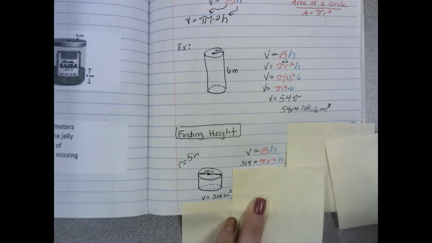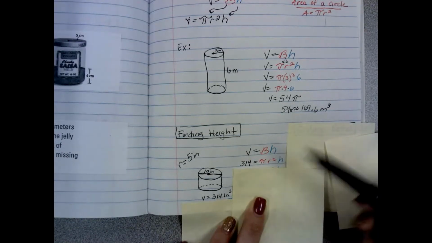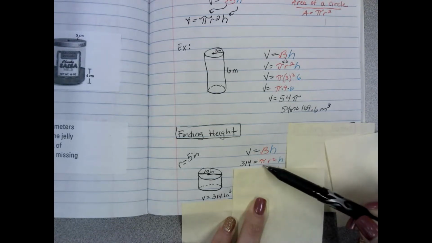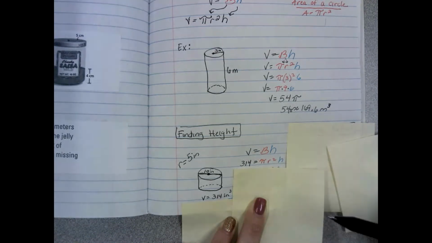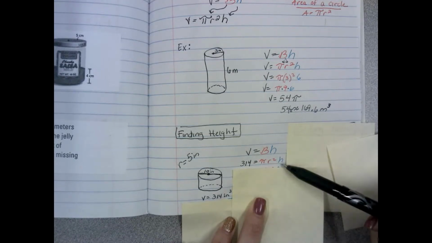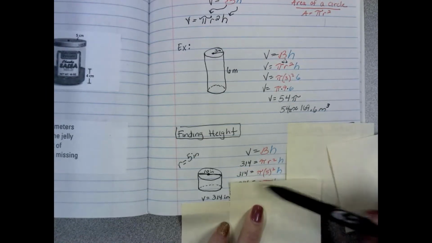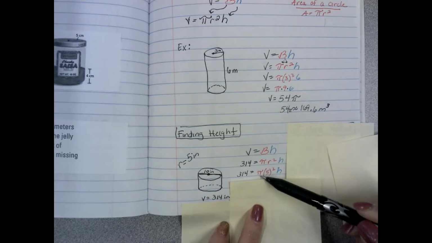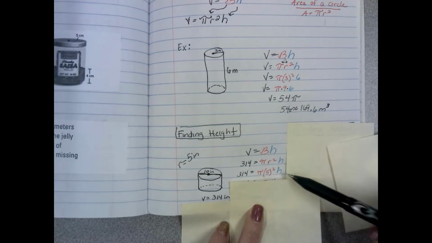I'll just add the units back onto the label at the end. I have pi r squared and height. I do know more information though. I do know my radius, so I'm going to fill that in. 314 is pi times 5 squared times h.